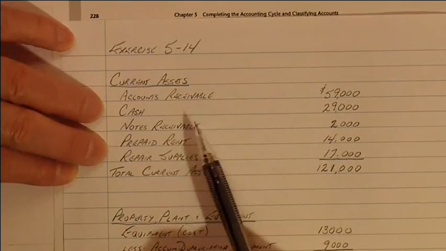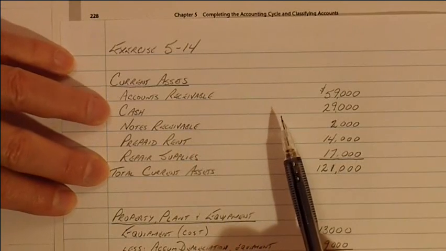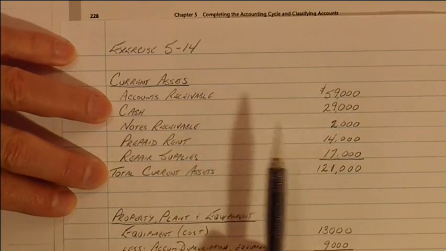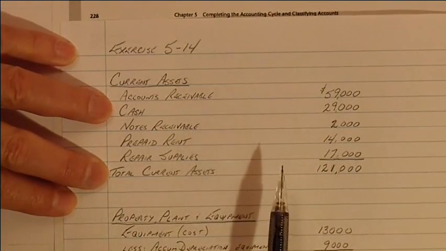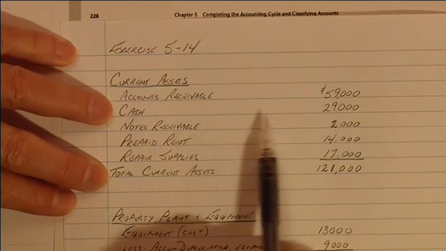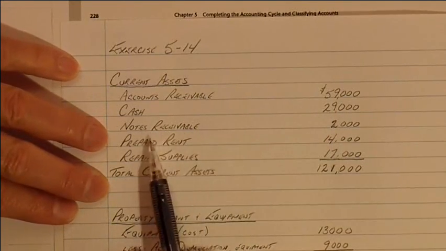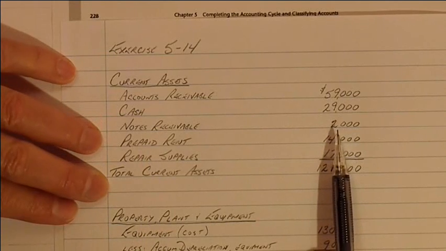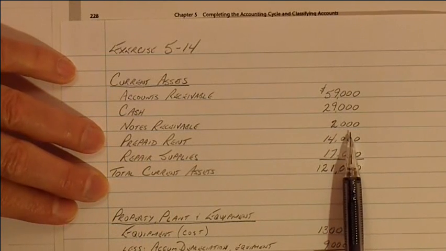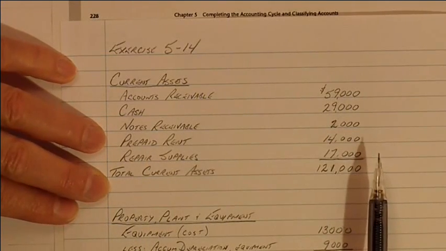Accounts receivable and cash, of course, you're pretty familiar with seeing those in the current asset section. They're an asset that we're probably going to use within the next year. They'll provide some benefit fairly shortly. The notes receivable may or may not appear in the current assets section of the balance sheet. It depends on when we're going to collect it.